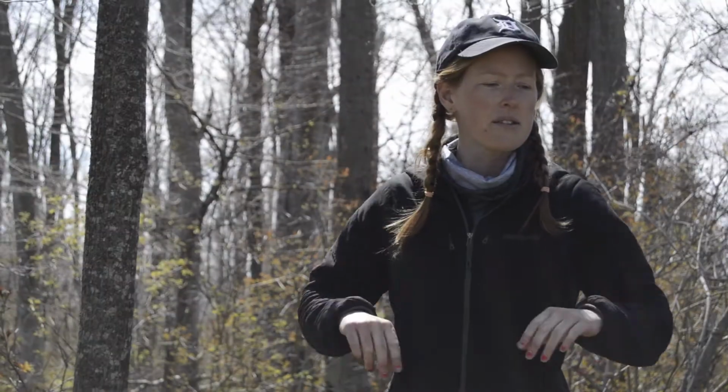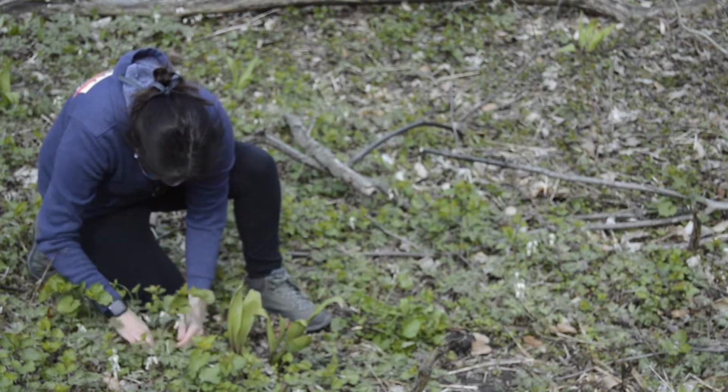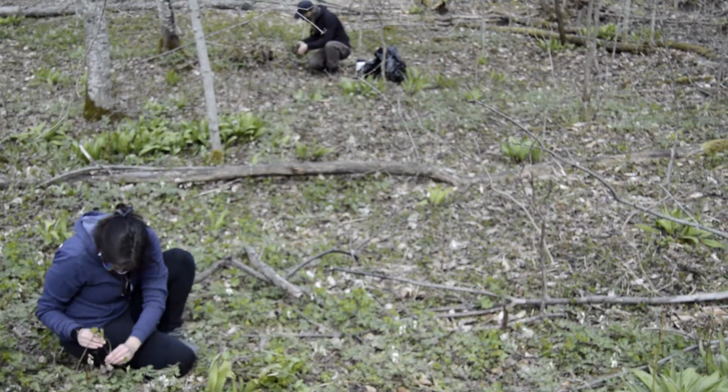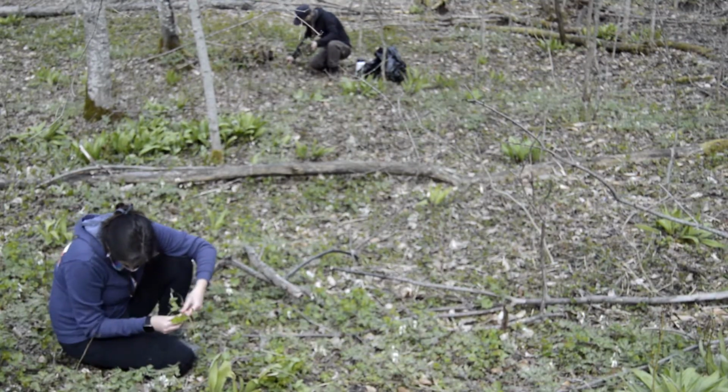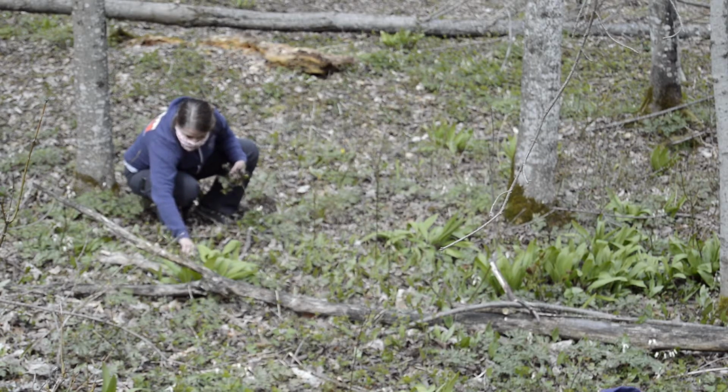So anyone that likes to be out in the woods and is comfortable kind of traversing uneven terrain and maybe getting over logs can do this kind of work. And so it can be strenuous if you're doing it for a long period of time, but if you're just spending an hour or two, it can actually be really quite wonderful and meditative.